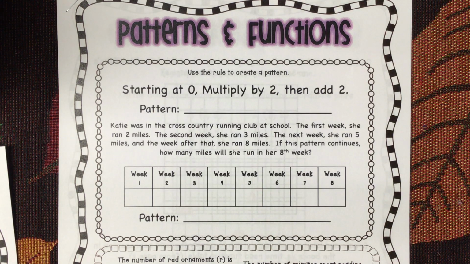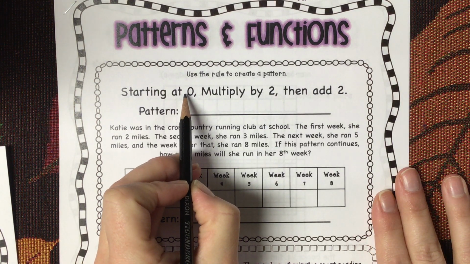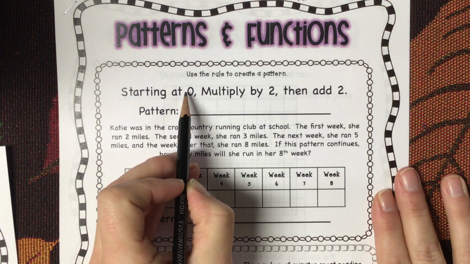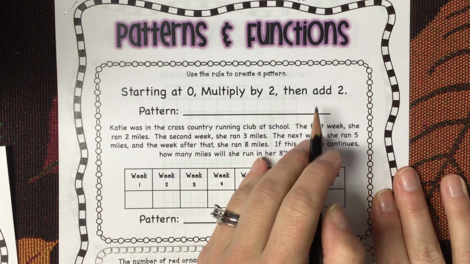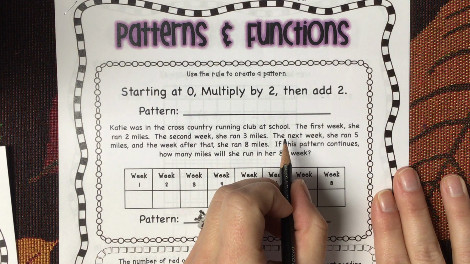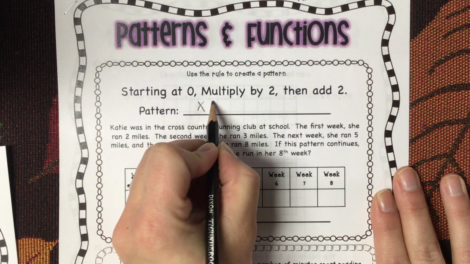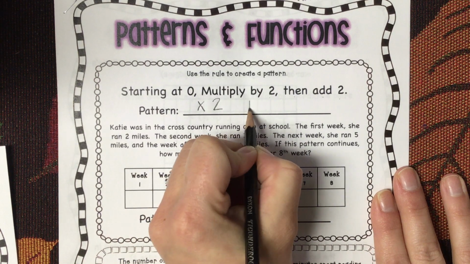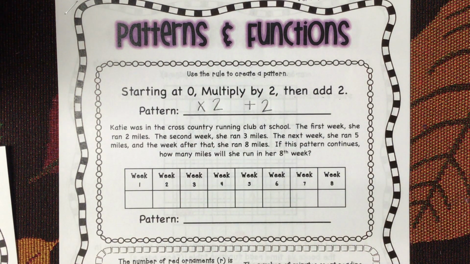All right, here we go. Just a chart. Starting at 0, this is a wacky pattern. You're going to multiply by 2, then add 2. So what's the pattern? Times 2 plus 2. We're kind of writing like the shortened version. Okay?